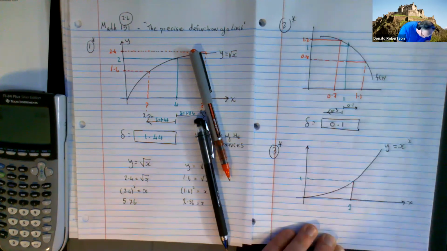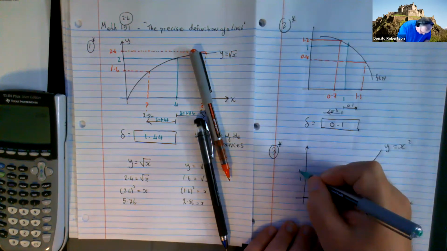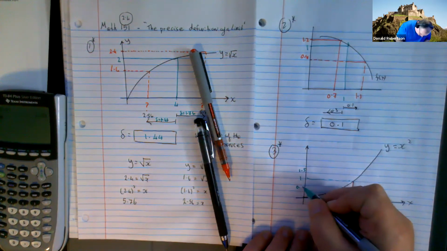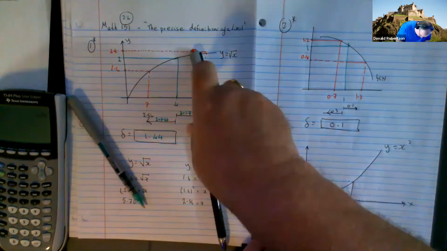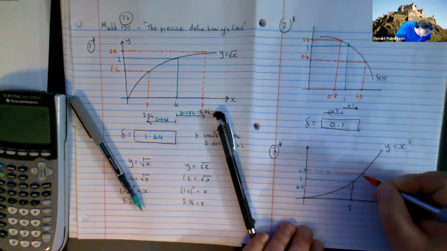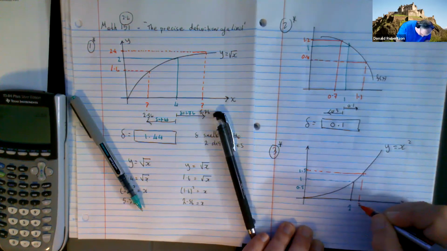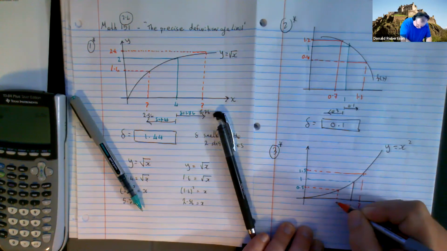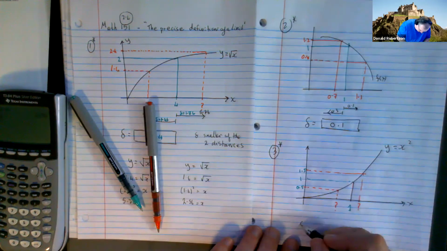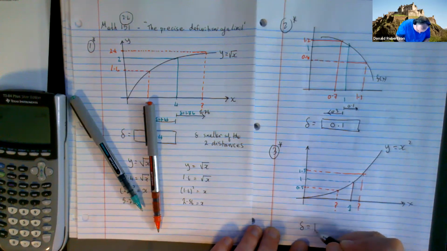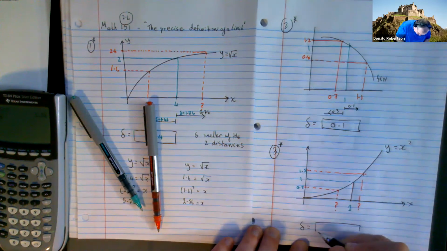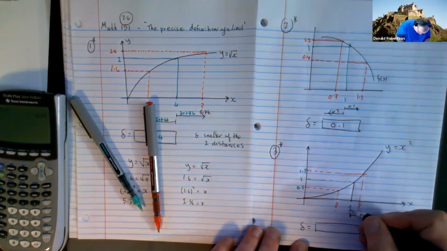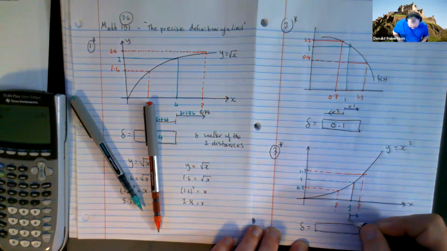And then we're going to go 1.5 and 0.5. 1.5 takes you to here, and 0.5 takes you to here. And our job is to find delta, and delta is the distance from the middle to here, or the distance from the middle to here.